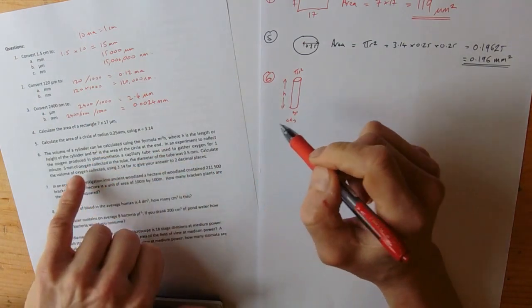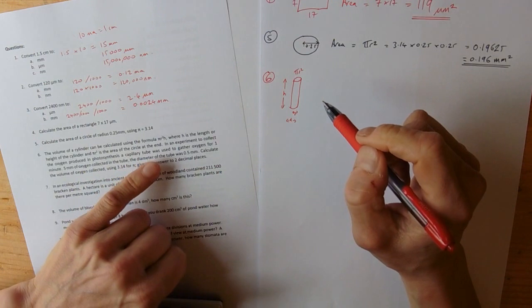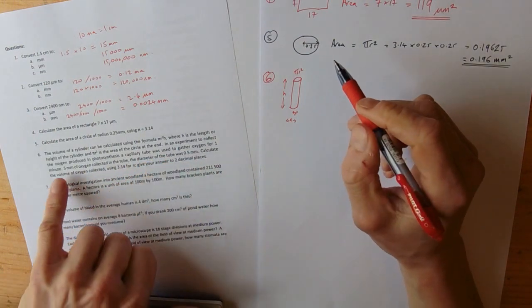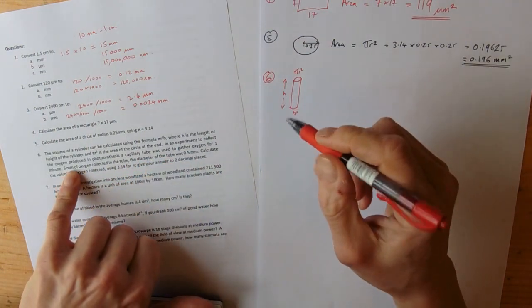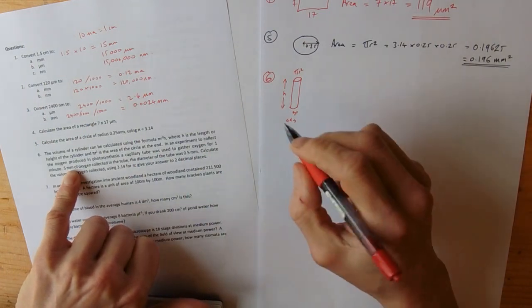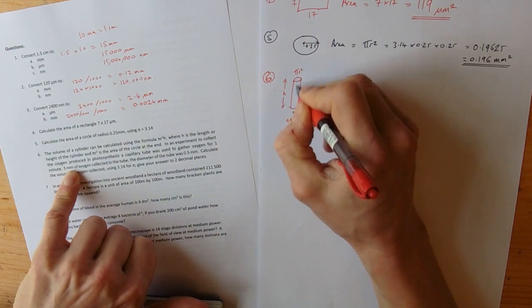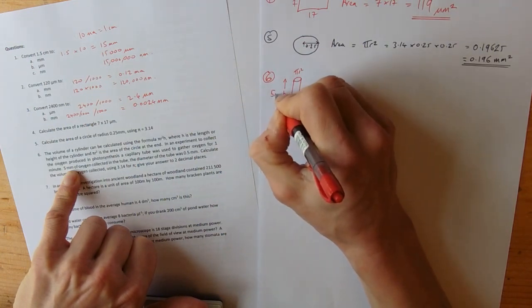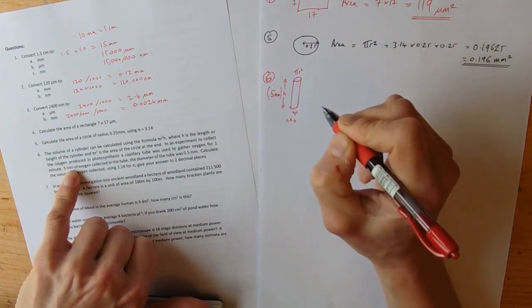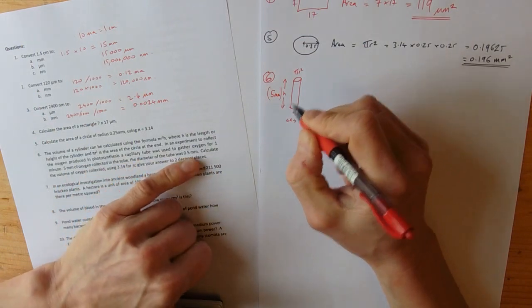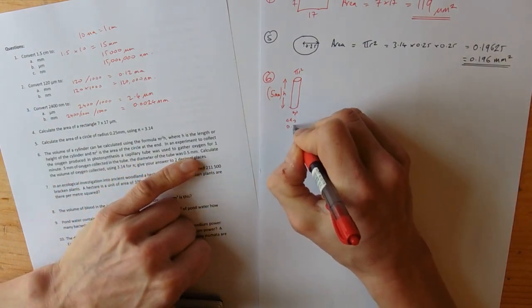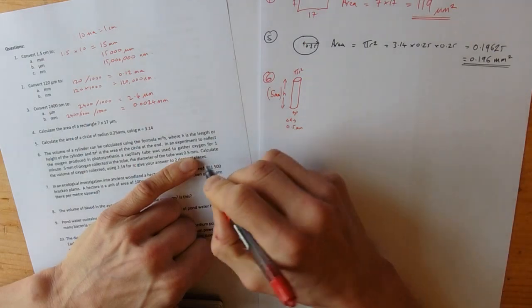In an experiment to collect oxygen in photosynthesis, a tube for 1 minute and 5 millimeters of oxygen. Oh, okay. Well, we got 5 there then. So 5 millimeters long of tube. Diameter was 0.5 millimeters. Aha!